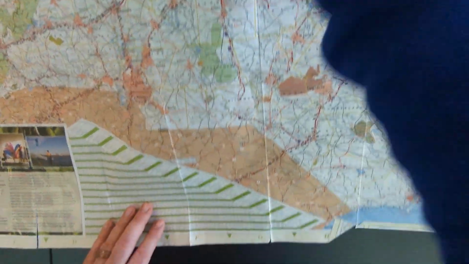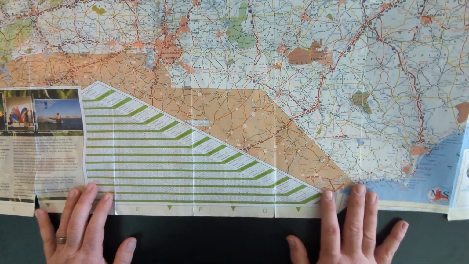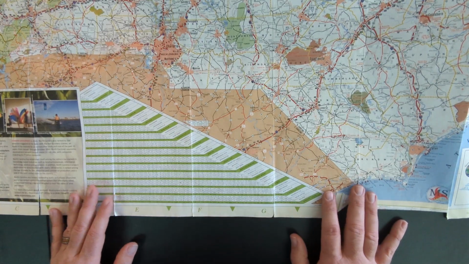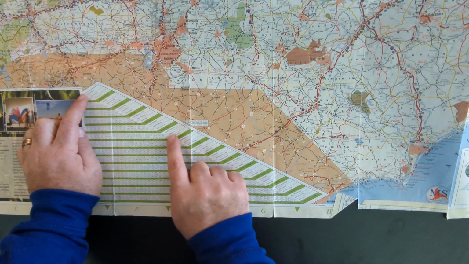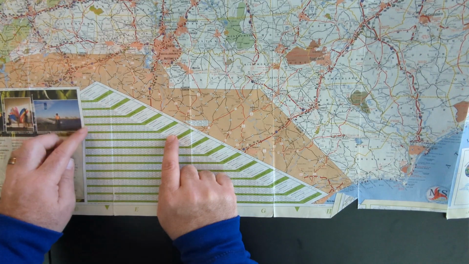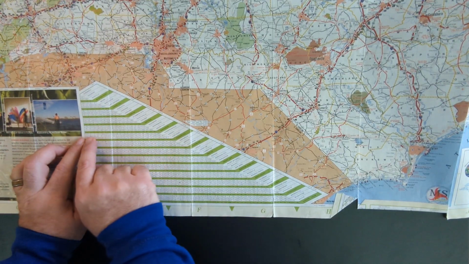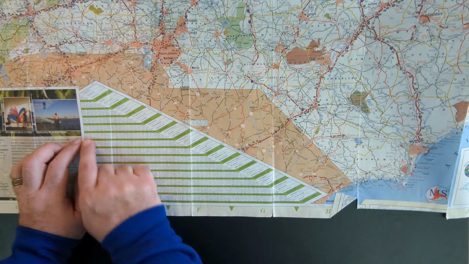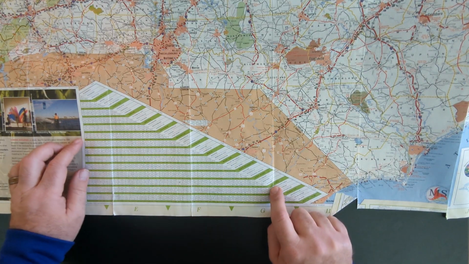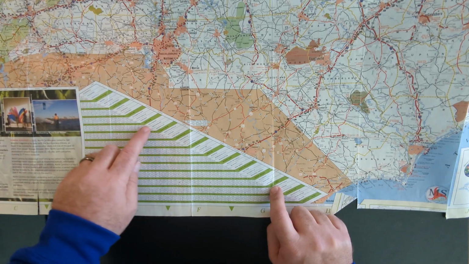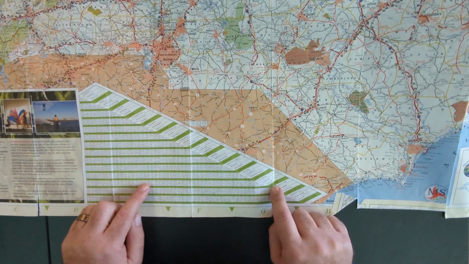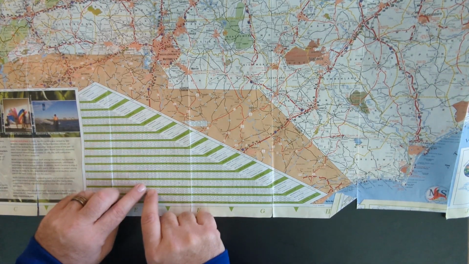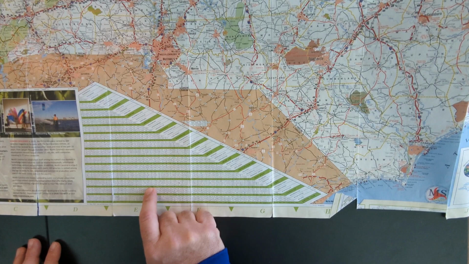All right, down here we have the city index. And so what this does is if you want to go from Albemarle to Hickory, okay, you come down from Albemarle, you come over from Hickory, and those two are 79 miles apart. Okay, you could do the same thing with Smithfield and Goldsboro. You come down from Goldsboro, you come over from Smithfield, and so they're 23 miles apart. Okay.